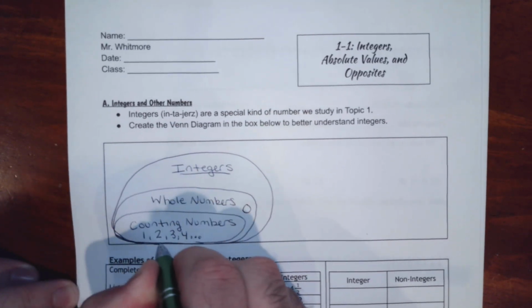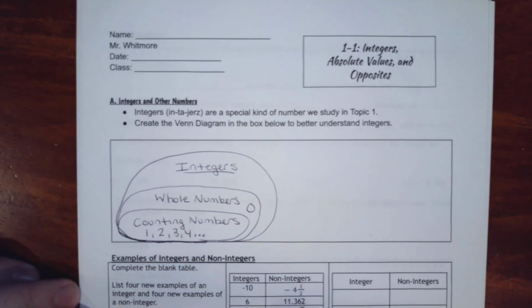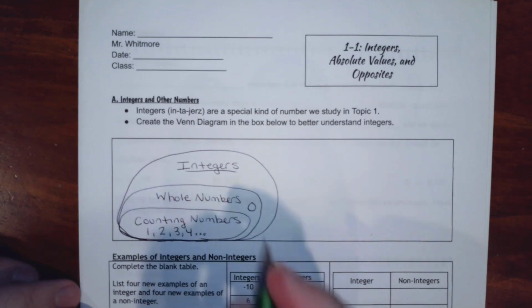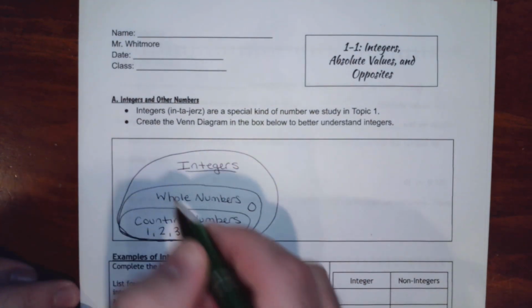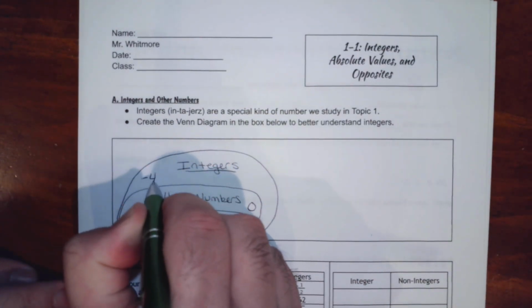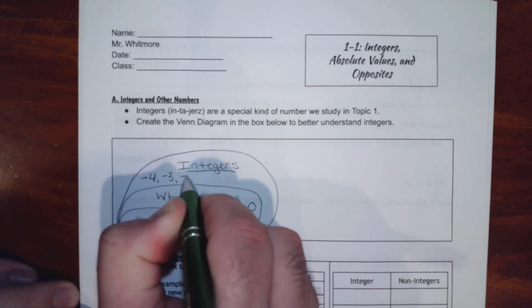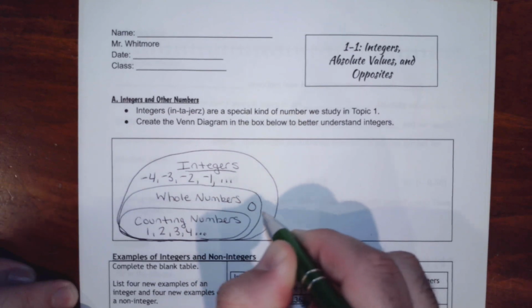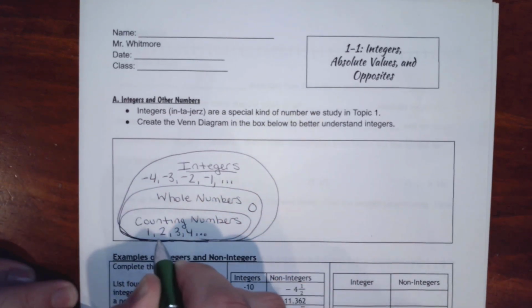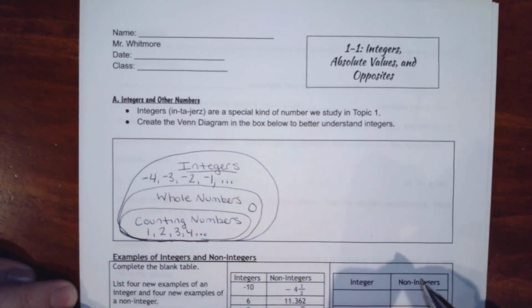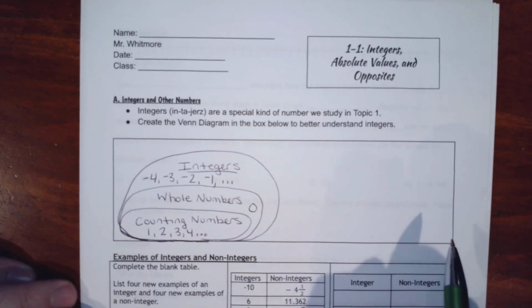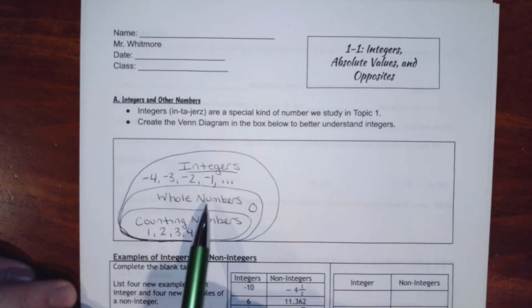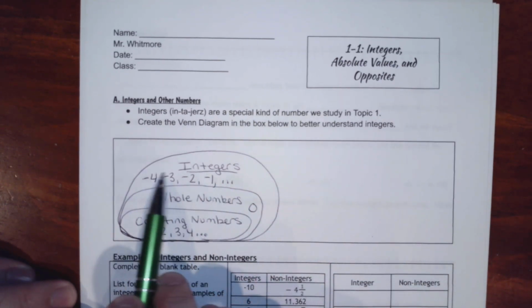and it includes all of the counting numbers, all of the whole numbers, and their negative opposites. So -4, -3, -2, -1. It includes 0, and it includes 1, 2, 3, and 4, and onward. So it's a really large group of numbers. It includes all of the whole numbers and their negative opposites.